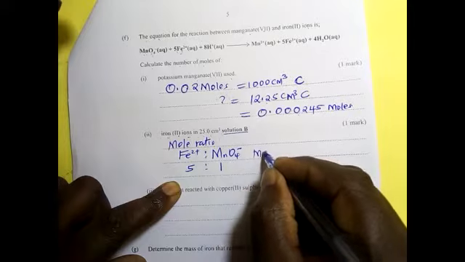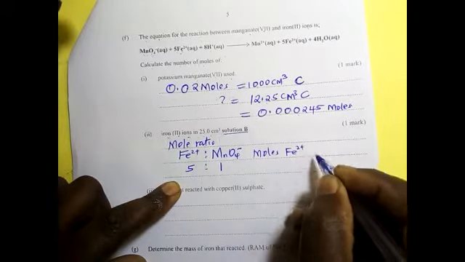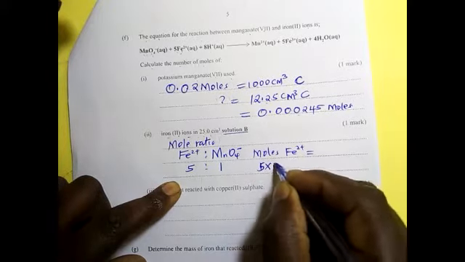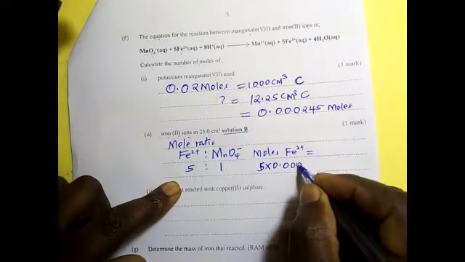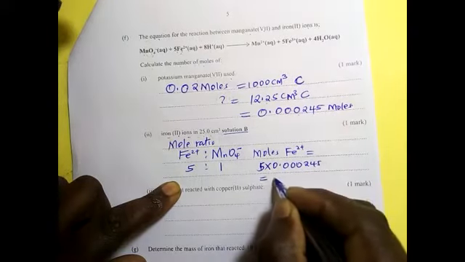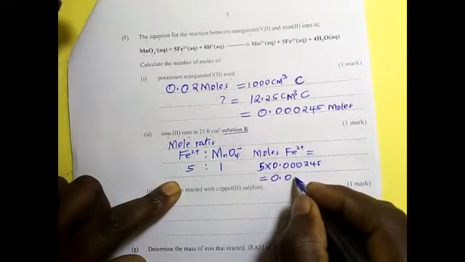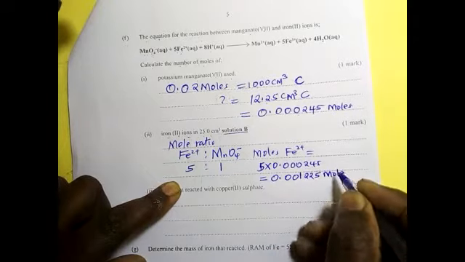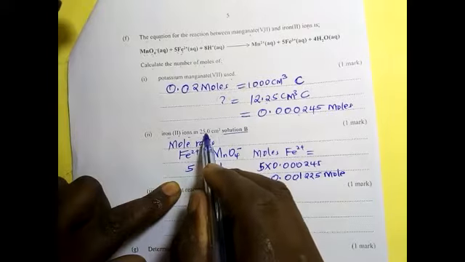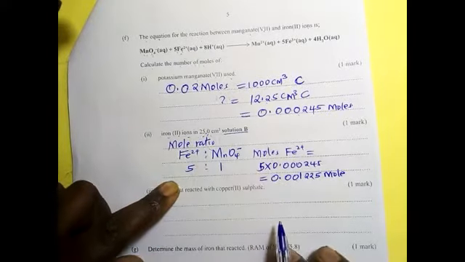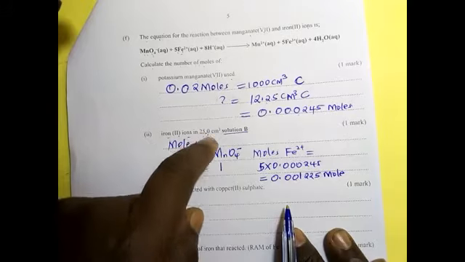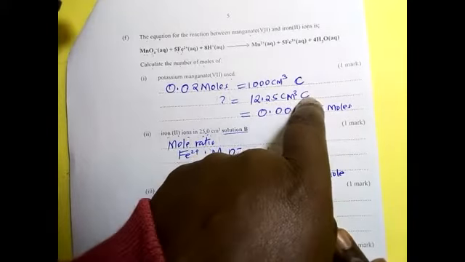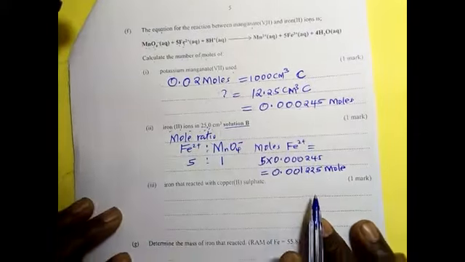So moles of iron 2 equal to 5 times 0.000245, which is equal to 0.001225 moles. So this is the moles of the iron in 25 centimeters cube, because 25 centimeters cube is the one that reacted with 12.25 of solution C. So those are the things you need to understand.